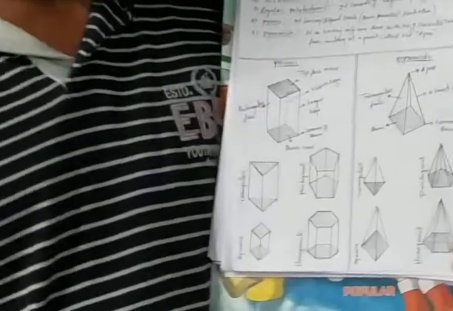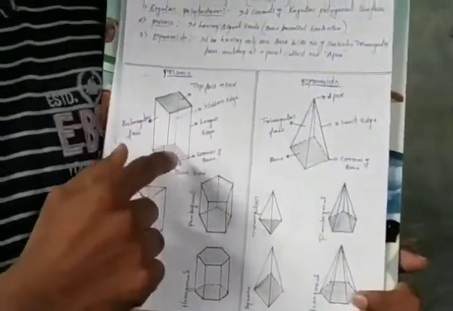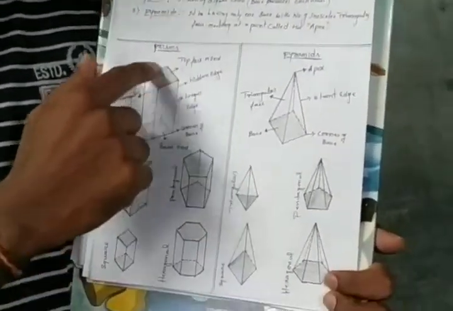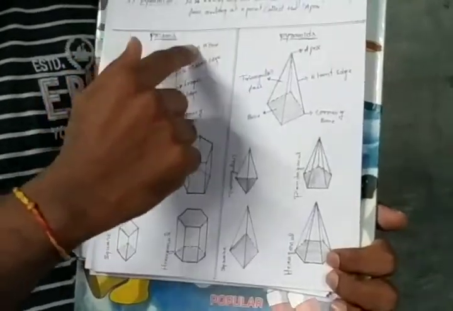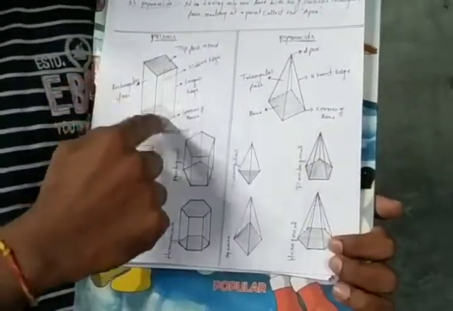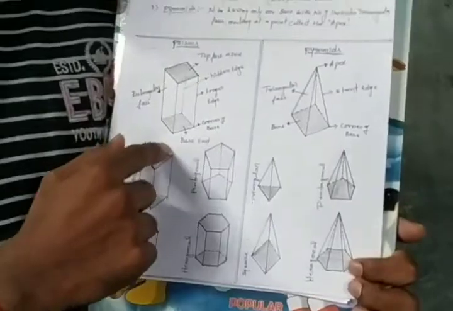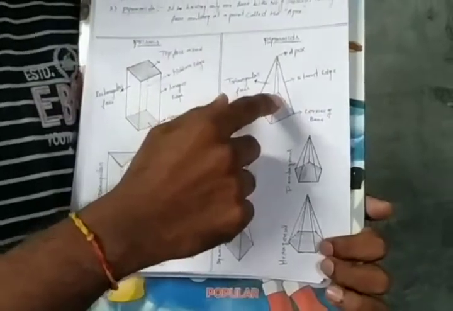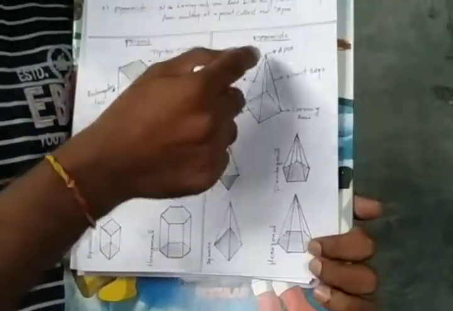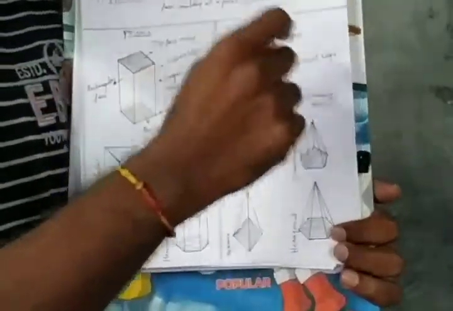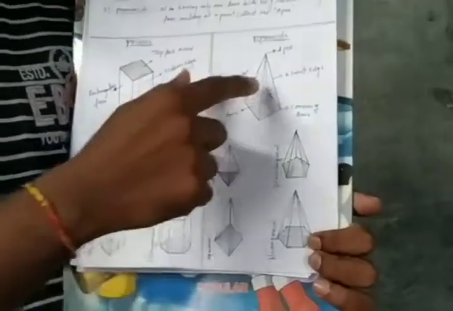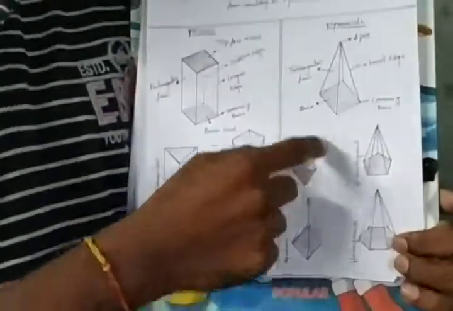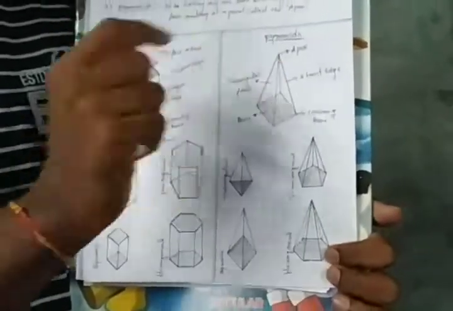A prism has two faces. The bottom one is called the base, and the top one is called the top face, or top and bottom ends. These two are interconnected with rectangular faces. But in the pyramid you can observe it has only one base, and at the top it has only one point, called the apex. The apex and base are interconnected with triangular faces.